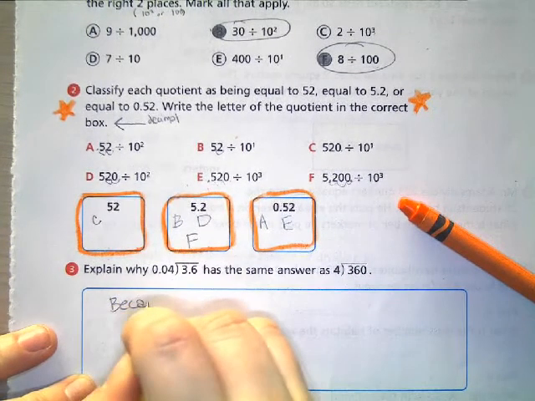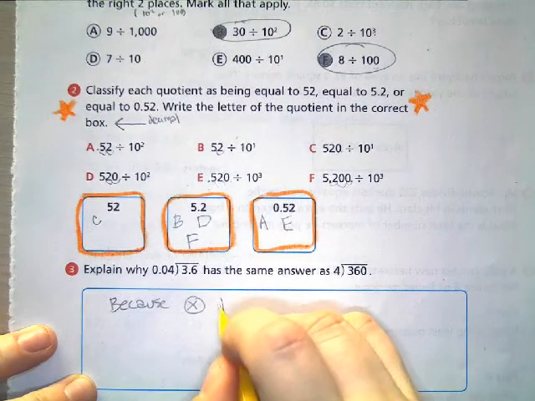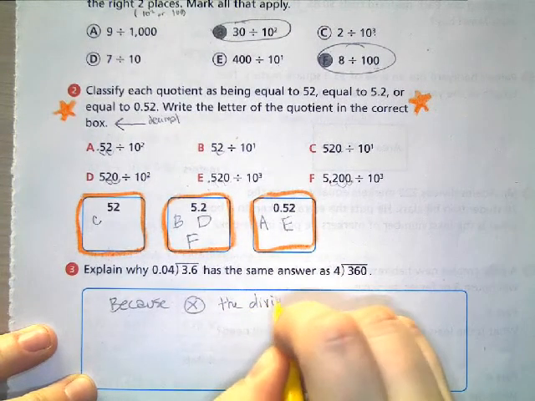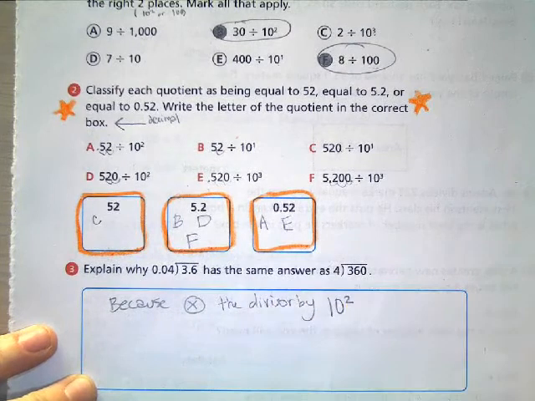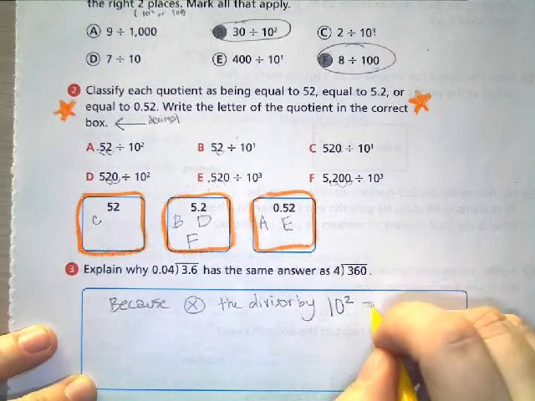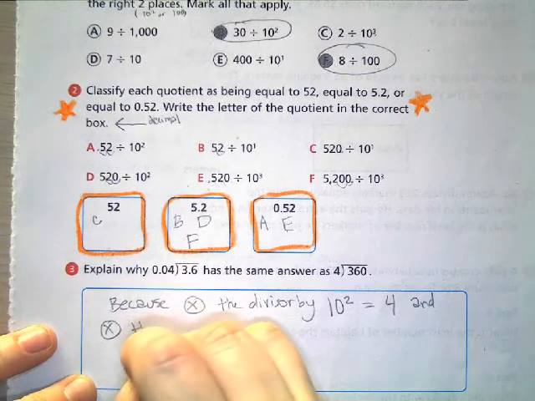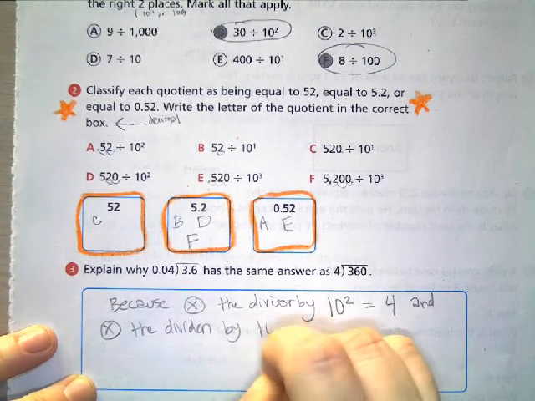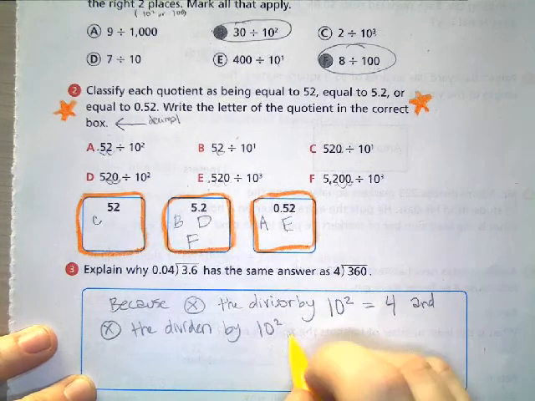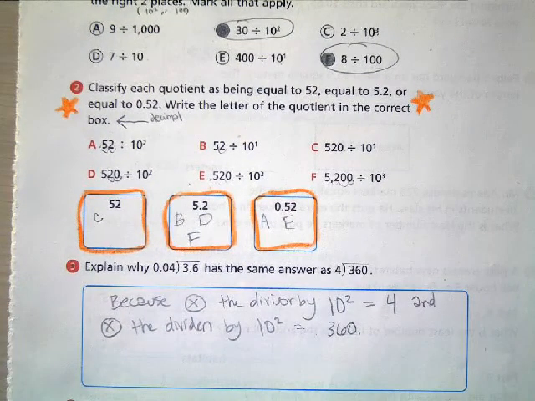So I would just say, because multiplying the divisor by 10 to the second power equals 4, and multiplying the dividend by 10 to the second power equals 360. Pretty simple.